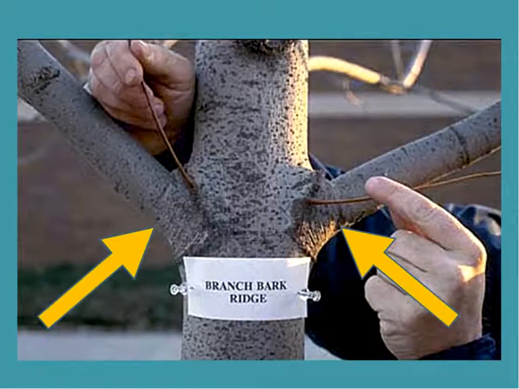So here's a maple. Maples have opposite leaf and branch arrangement. You notice where he's pointing here, where the little sticks are. This is what we call the branch bark ridge. It looks a little bit like a mustache. The bark is kind of raised up. Now, this is a great angle for these branches, a great union because it's kind of rounded rather than V-shaped.